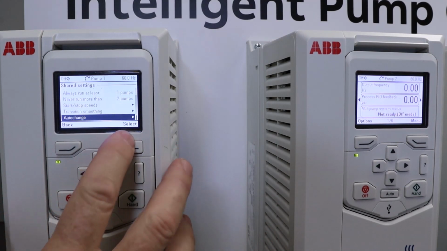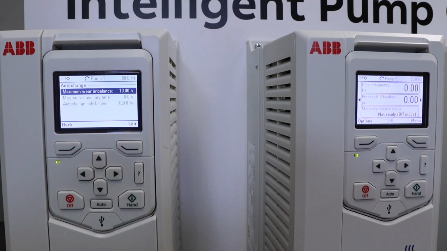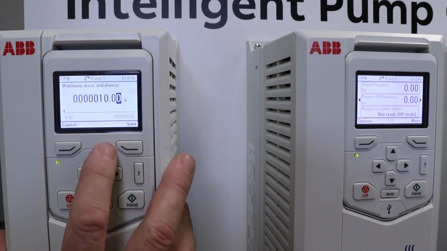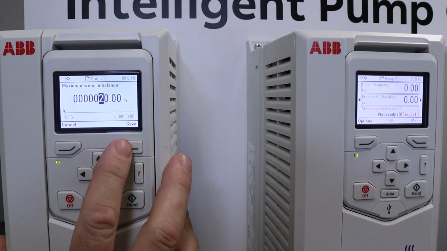Auto change. When we look at our auto change, at default, the maximum wear imbalance between any individual motor or pump is 10 hours. And the maximum stationary time is 0 hours. In our case though, we're going to set our wear imbalance to 20 hours, but we want to make sure that any time we have a scenario where a pump hasn't run for at least 10 hours, we want it to start up because we're only running 2 out of 3 pumps. So to do this, I'm going to edit this, move it up to 20 hours, save.